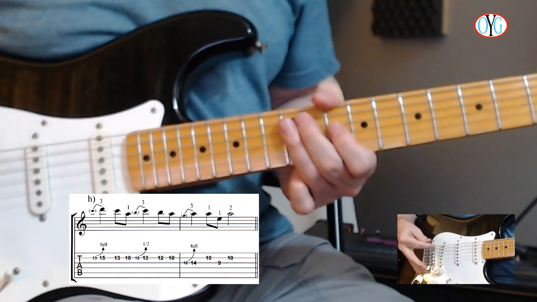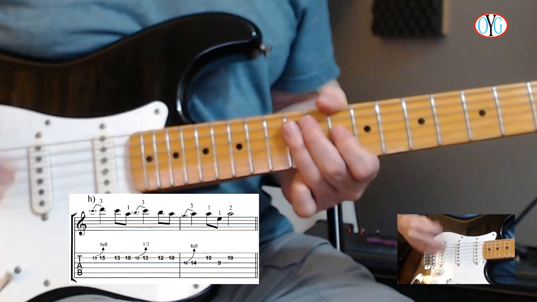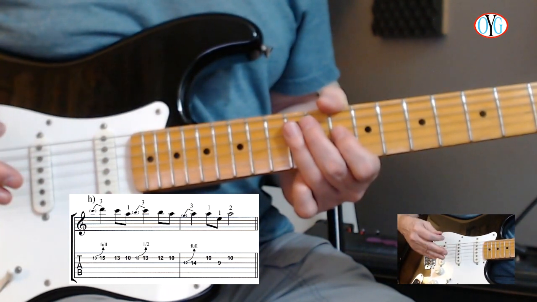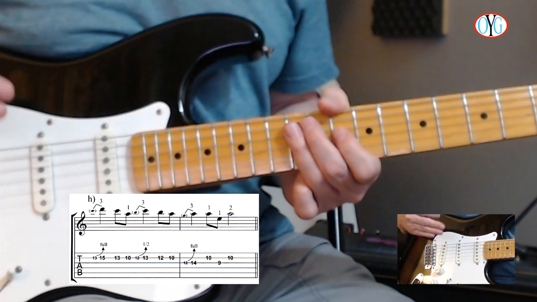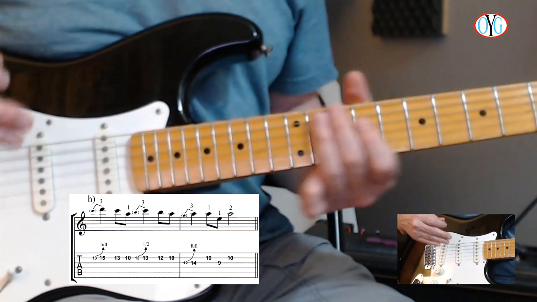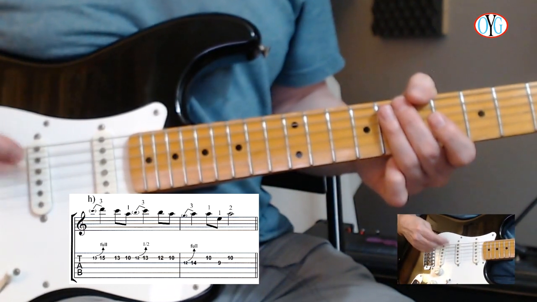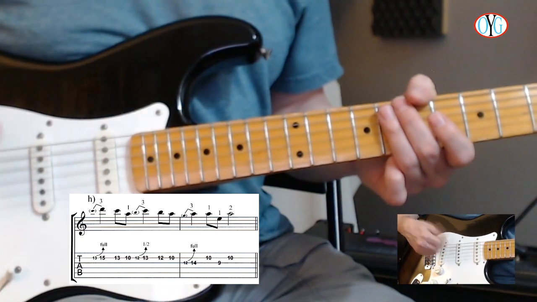So pause the video and work this through. Again, nail your bends. Get your target notes understood and nail them every single time. Get that technique working for you, all right? Then, when you're ready to move forward, you know what to do.